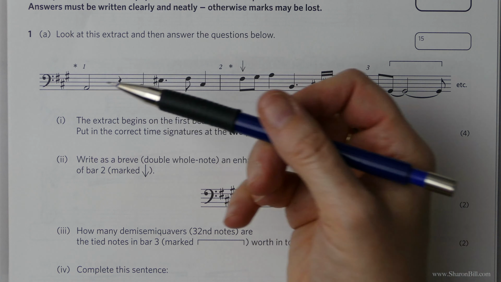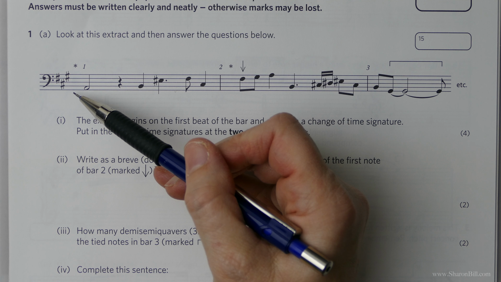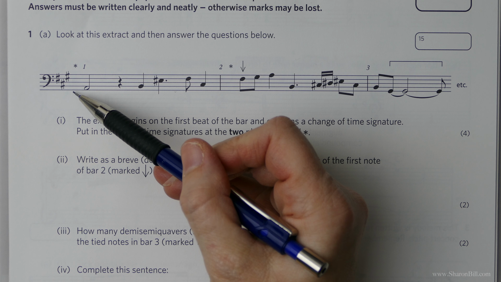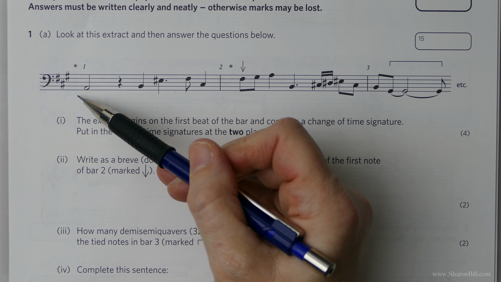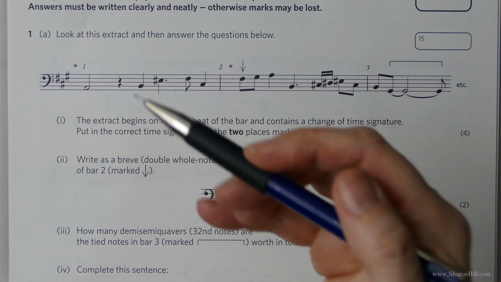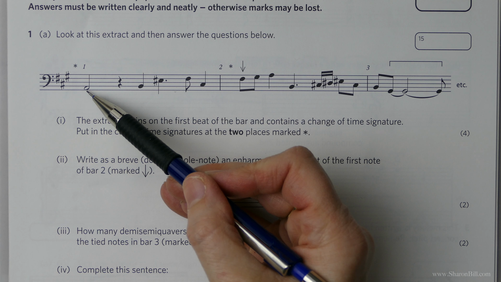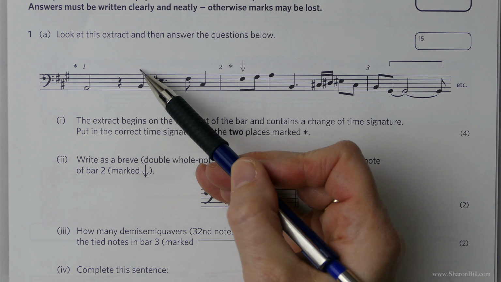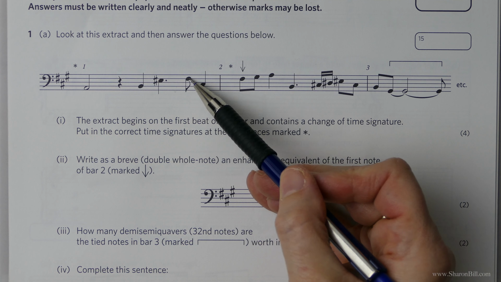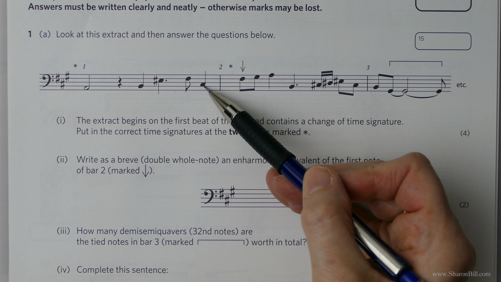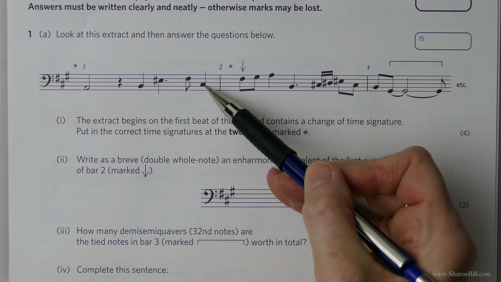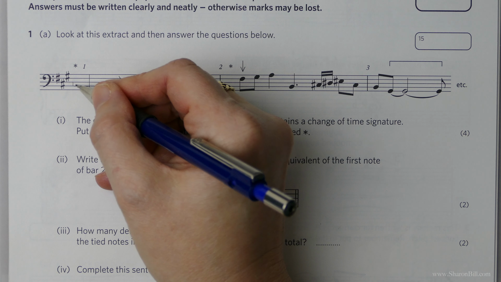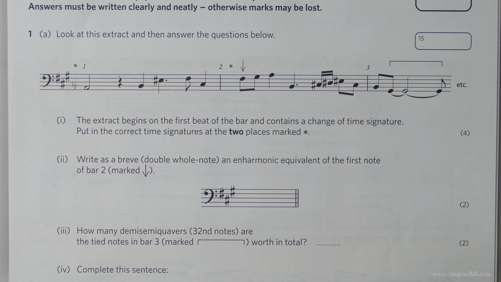So let's have a look at this first bar. Our first job is to decide if we're counting in crotchet beats, quarter notes, or minim beats, half notes, or even quaver beats, eighth notes. So first of all, you think, well, let's have a look. We've got a minim beat there, a half note. That would make another one, but then we've got this one crotchet, this quarter note left, so that won't do. So we're going to have to count in quarter notes or crotchet beats. So our bottom number is going to be 4.